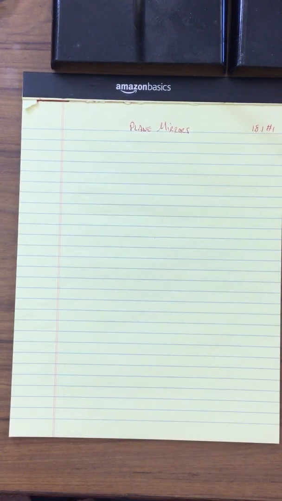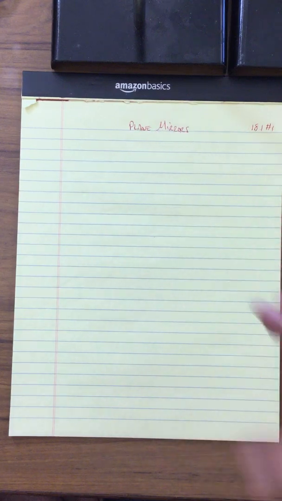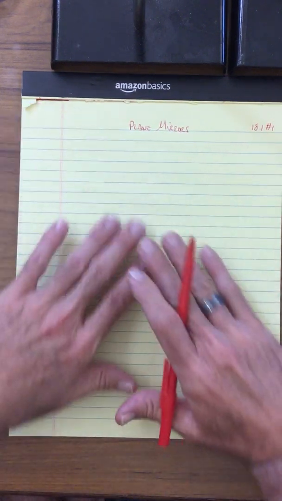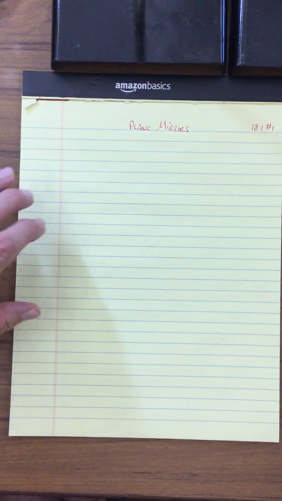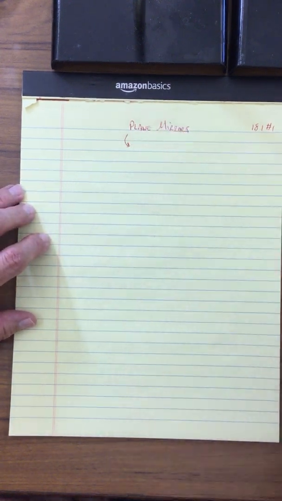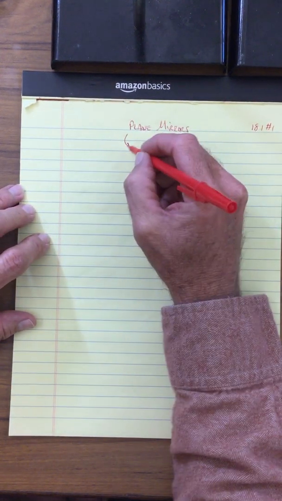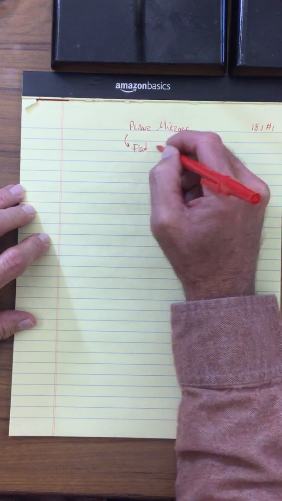Let's go and talk about what a plane mirror is. Now, a plane mirror is not like an airplane mirror. A plane mirror is a terminology like in geometry. If you remember, this paper is a plane. It's a flat surface on which I can draw points and lines. So plane is this flat surface. So that's what a plane mirror means. A plane mirror means that you have a flat mirror.